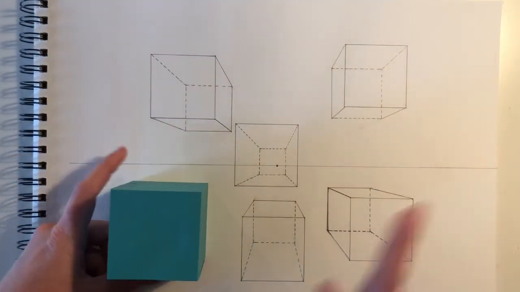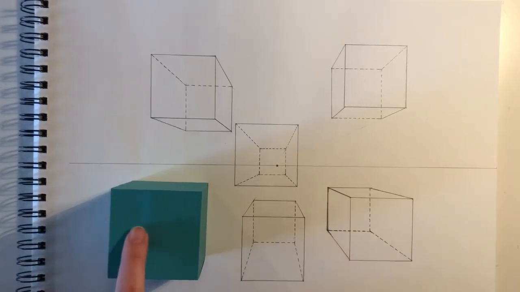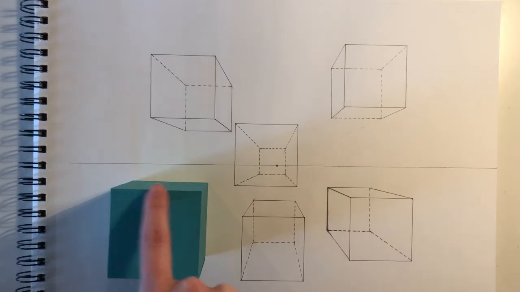The one-point perspective, the really important thing about that is the front face of your cube or your object is always facing you straight on. Notice the front face, the top, the sides are all made up of horizontal for width and vertical for height.